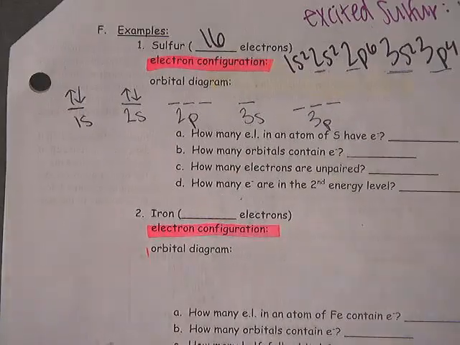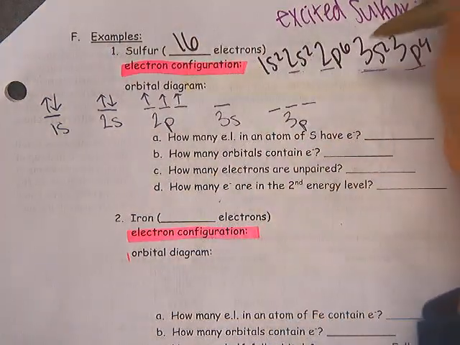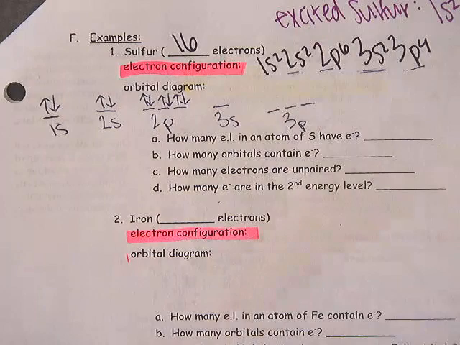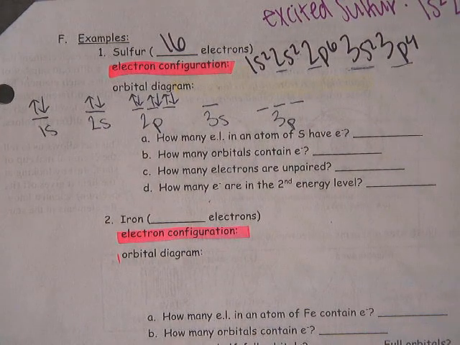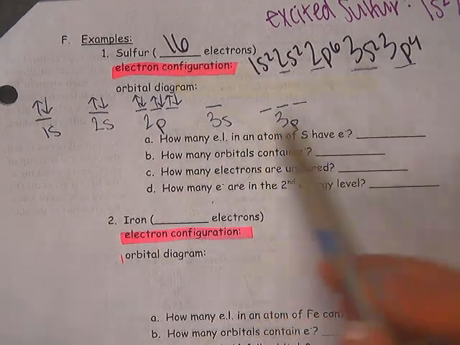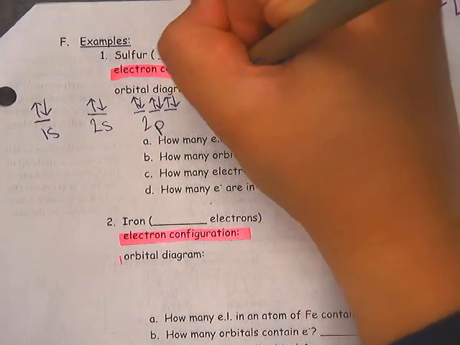So when I fill up 2p, I'm going to take up, up, up, and then the other 3 to meet my 6 is going to go down, down, down. When it's full, it technically does not matter if you go up, up, up, down, down, down. It's when it's not full, so really the last energy level sublevel is going to be where that matters. And then 3s2, same thing. We have 1 up and 1 down.